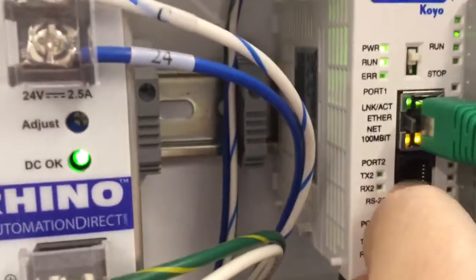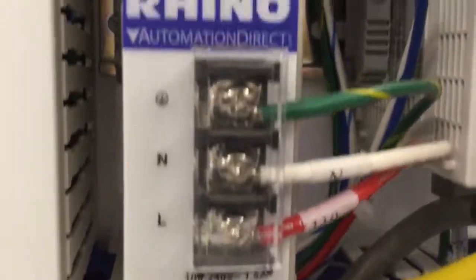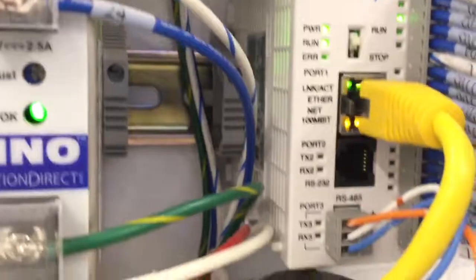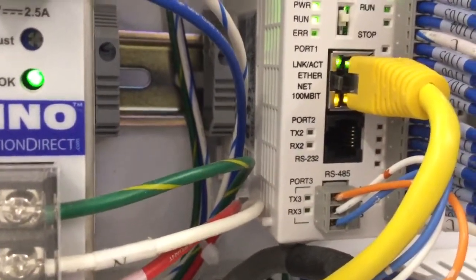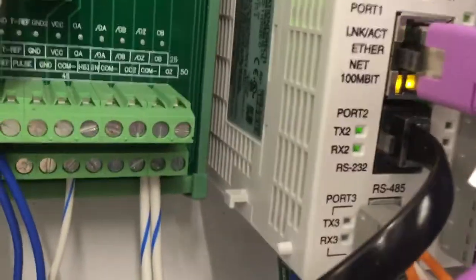Now I'm going to pull one of these off. So that one's disconnected, so one of the nodes of the network is gone. And we'll notice quite a different pattern that's going there, and the same pattern on the master. So the amount of communication has gone down, and it's showing that error.